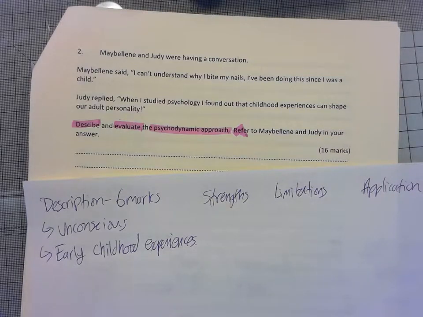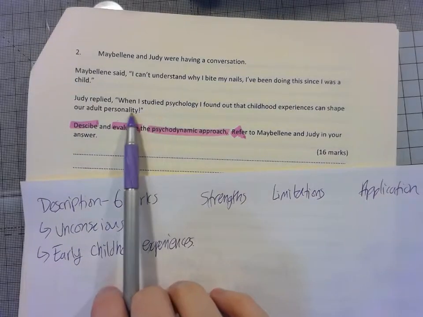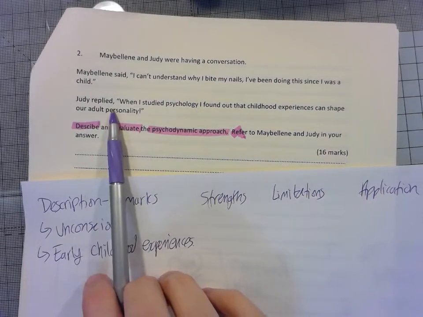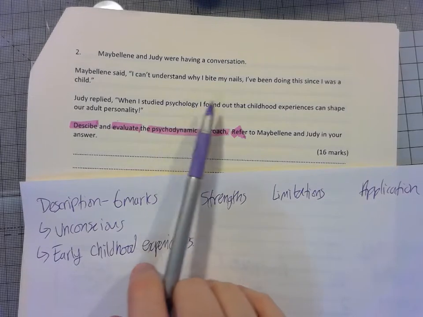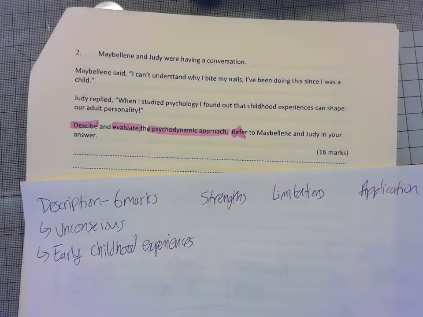I can now apply. Okay, I'm going to slot my application in now. So I can say that a second assumption of the psychodynamic approach is that early childhood experiences influence our adult personality. This echoes what Judy says she learned while studying psychology. There, I'm already referring back to what is talked about in this conversation.